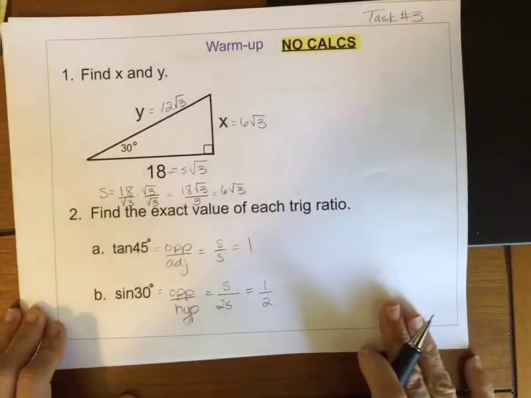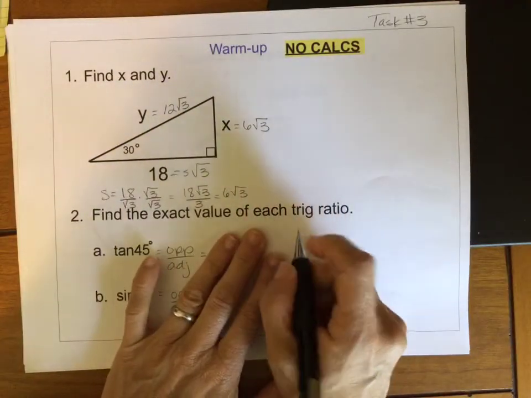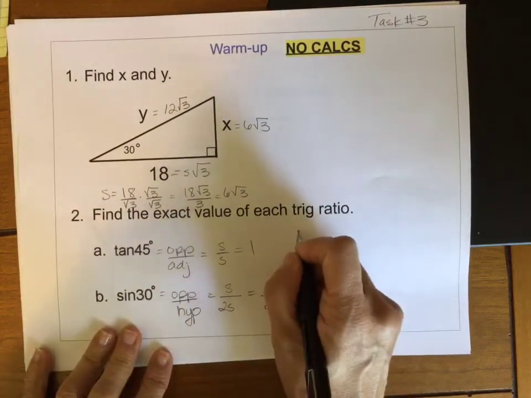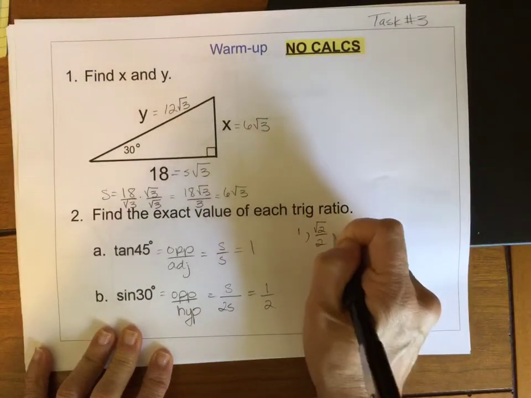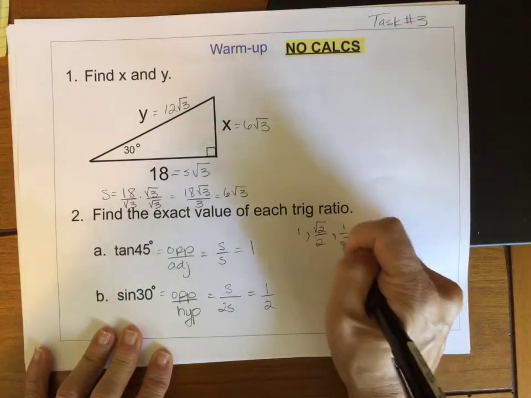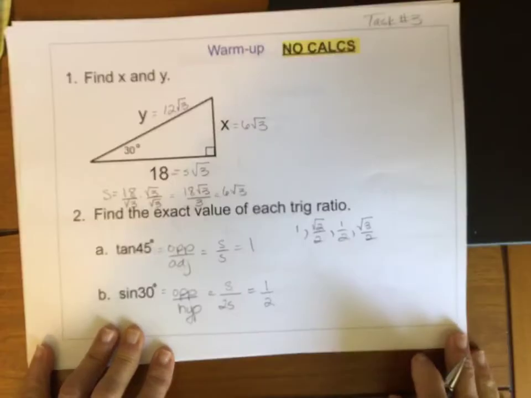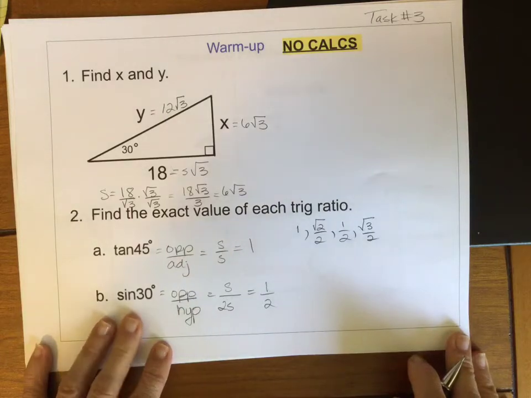I do want you to take note in your notes that we've seen a couple different ratios. So possible ratios that we would see is 1, root 2 over 2, 1/2, root 3 over 2. And then we didn't talk about tangent of 30 or tangent of 60.